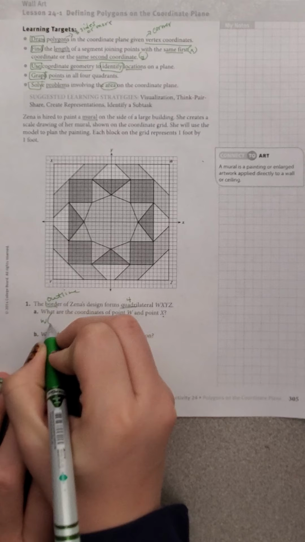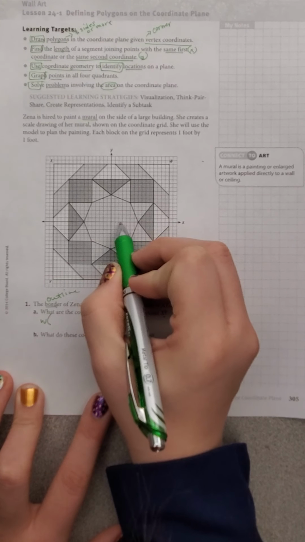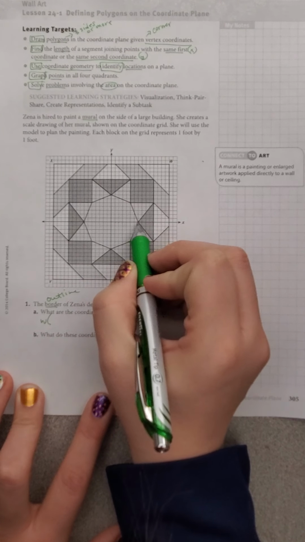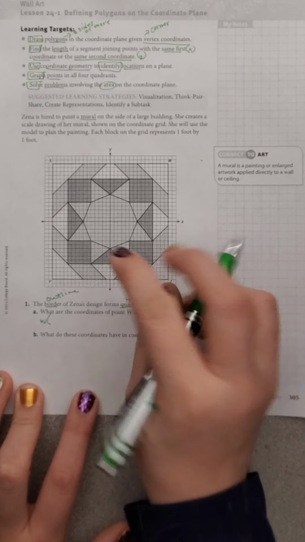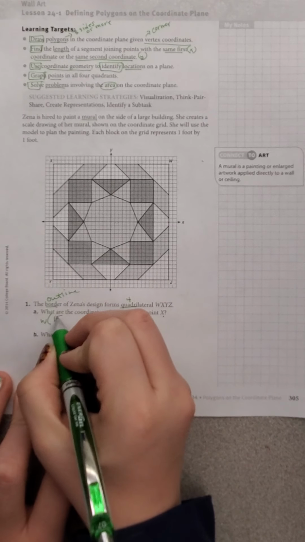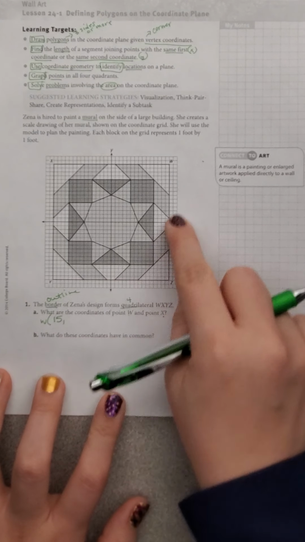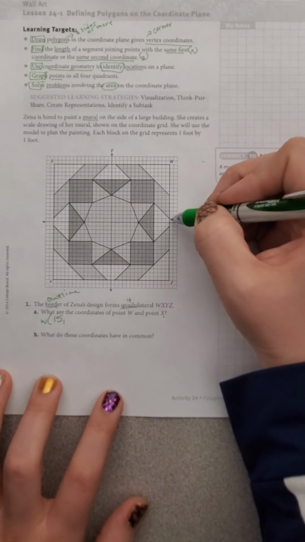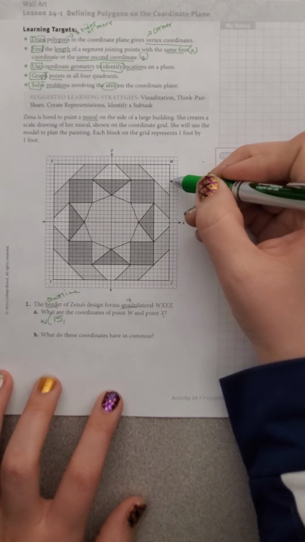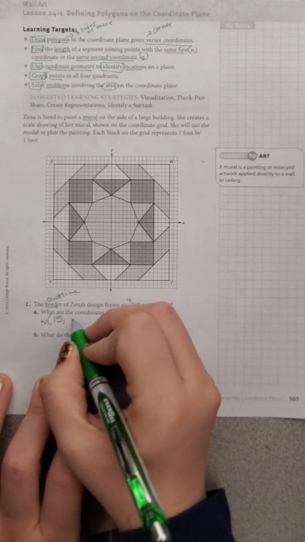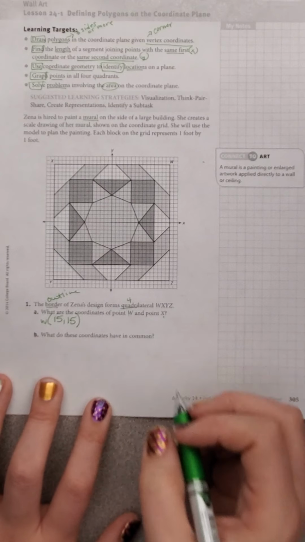Okay, so let's see. W. Oh, I gotta count all of this, but let me find 1, 2, 3, 4, 5, 6, 7, 8, 9, 10, 11, 12, 13, 14, 15. So I go to the right 15, so that's a positive. Remember, we always go left or right first. And then we need to go up or down next. So W is up here. So 1, 2, 3, 4, 5, 6, 7, 8, 9, 10, 11, 12, 13, 14, 15. So I went up, which is positive. So my W is 15, 15.